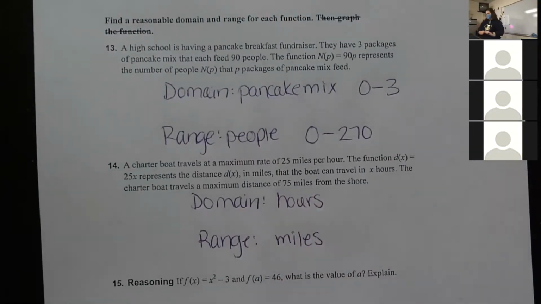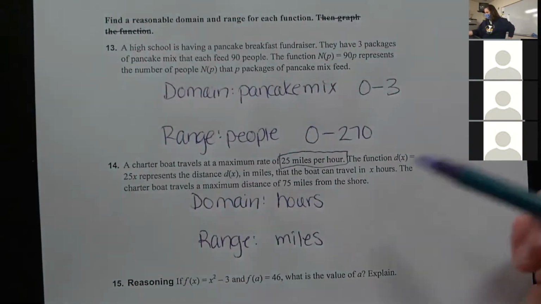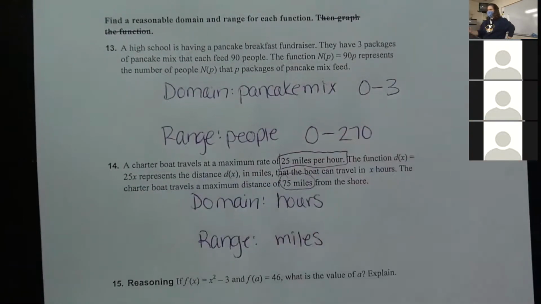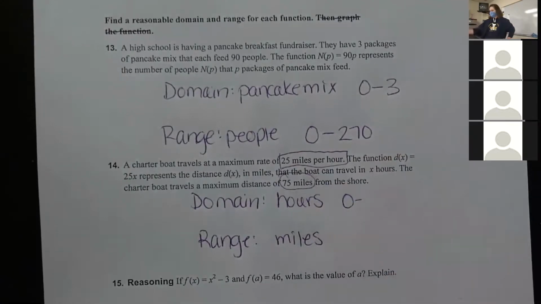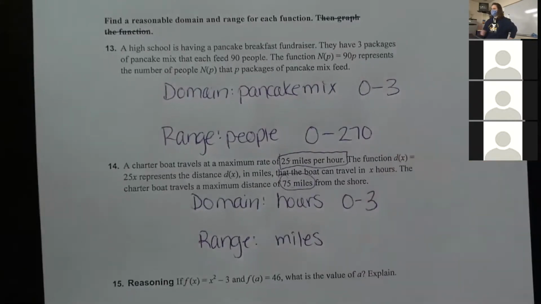Okay. Now it says it goes 25 miles per hour, right? And it says the charter boat travels a maximum distance of 75 miles. So they're kind of being tricky there. They're not telling you how many hours. You have to figure that out. Well, I could go 0 hours to not go any miles on this boat, right? I don't have to get on the boat. Okay. Or up to what? 3, right? Yeah, because you go 25 miles per hour to 75. That would be up to 3 hours. Good job.